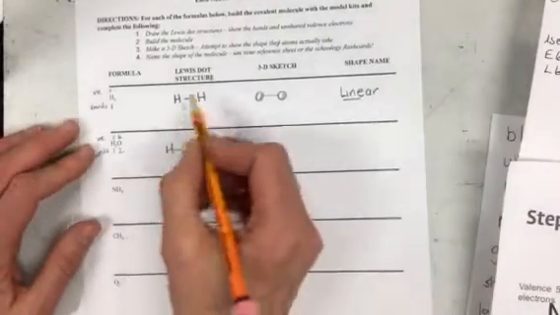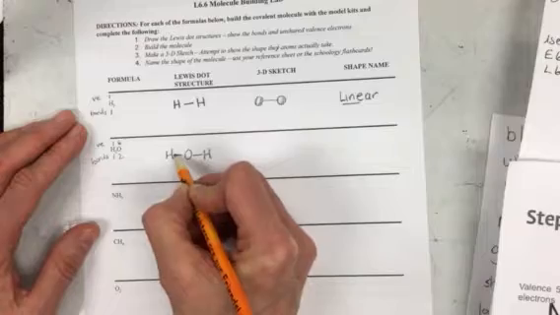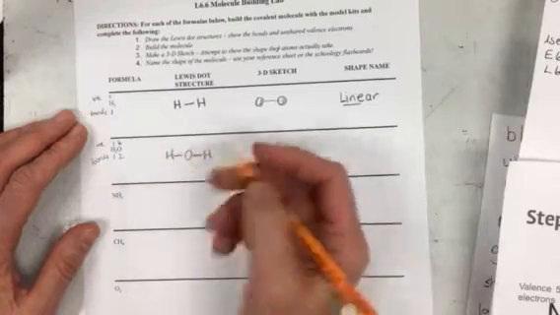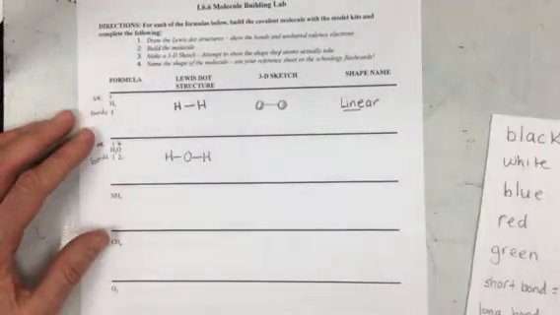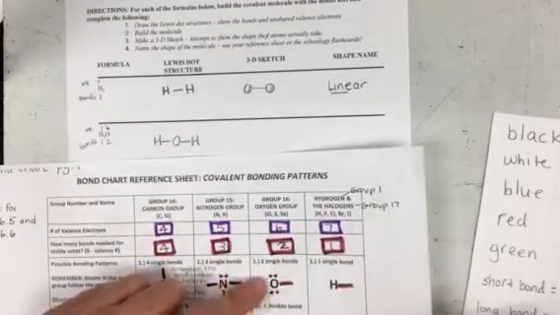So with hydrogen, we talked about it before, its only electron is in the bond being shared, so no dots around hydrogen. And again, I do see that on here, there's no dots around hydrogen. But oxygen, I can see here that it has 4 dots. Let's see why.